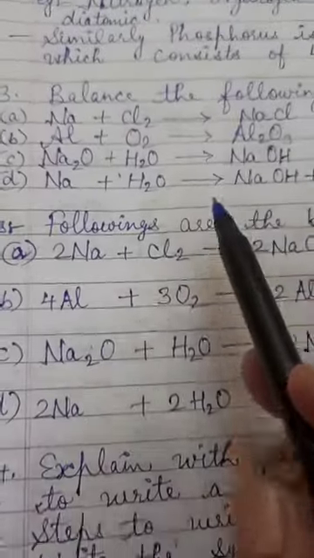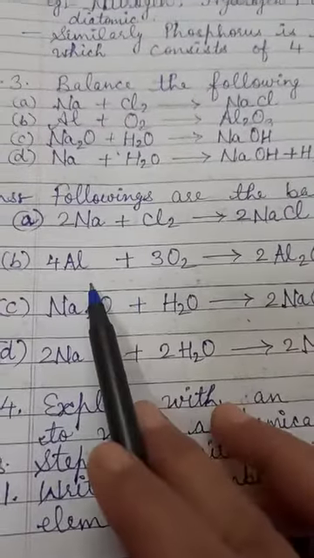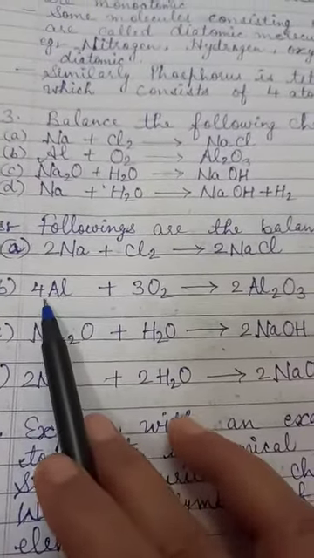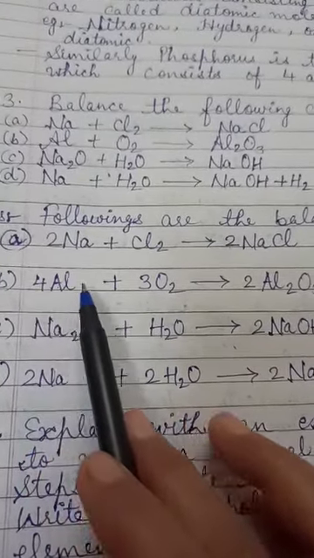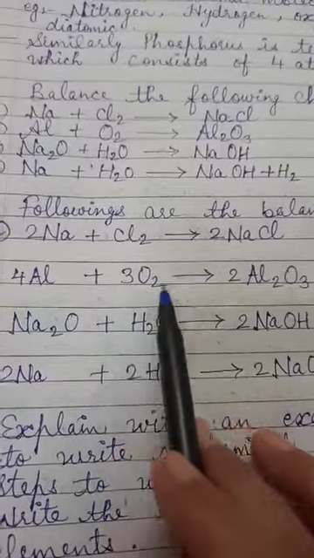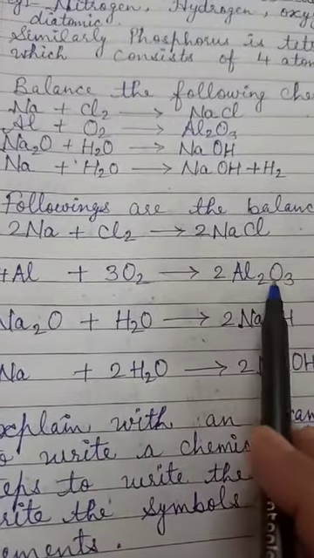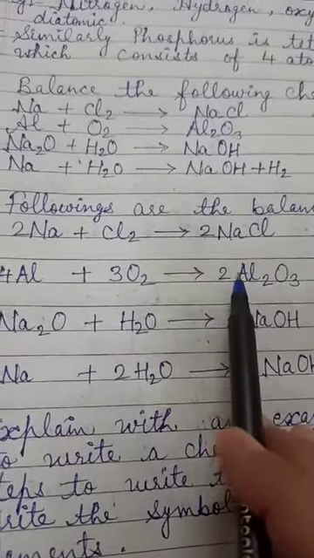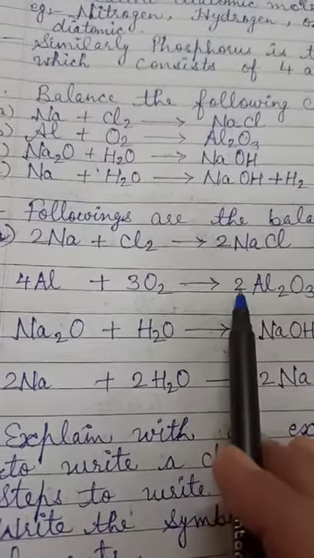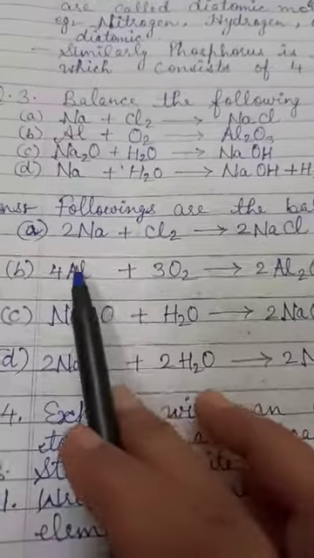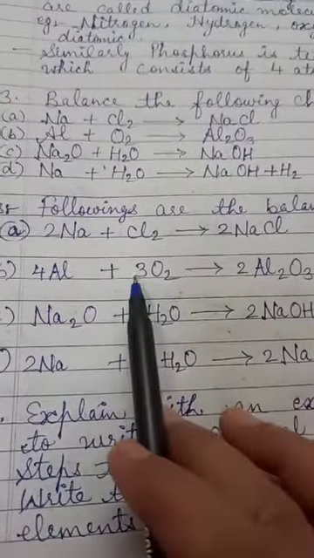This is not balanced, but when we balance it, we should write 4 before aluminium, 3 in front of oxygen, and 2 before aluminium oxide. Then it will be in the balanced form.